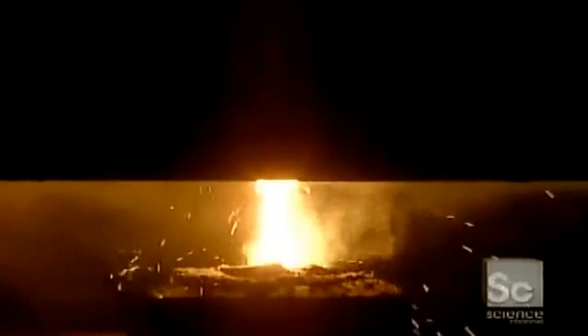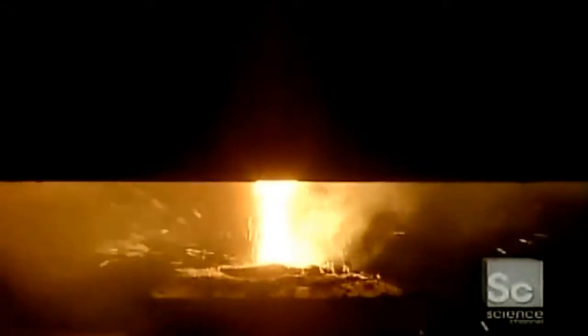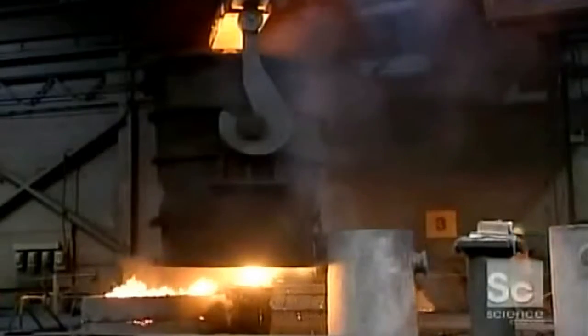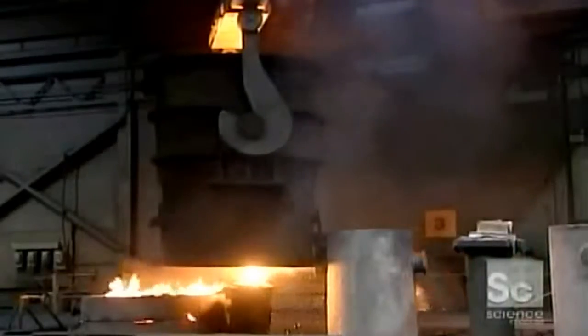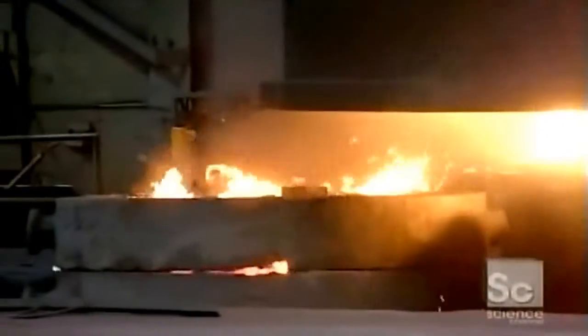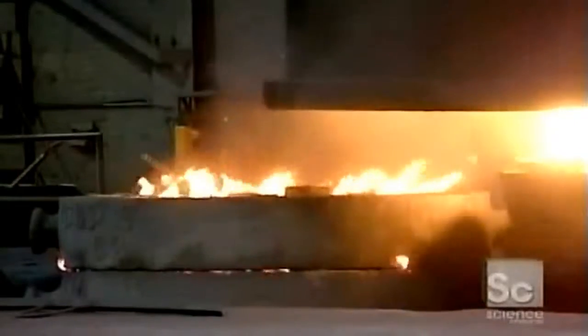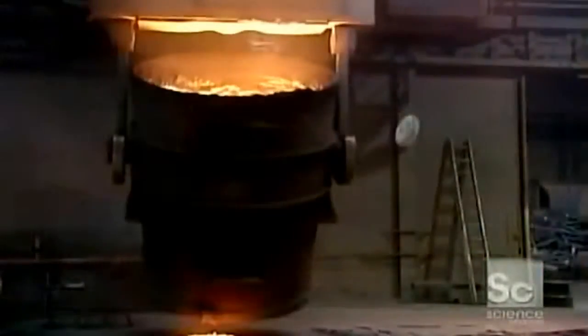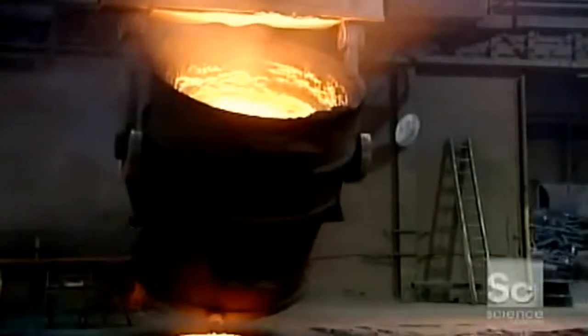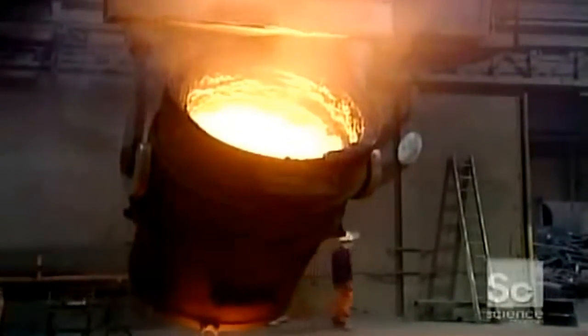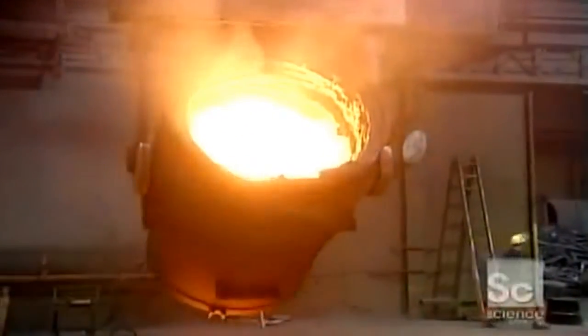Now they cast an ingot, a block of steel that they'll shape into a forging. The molten metal flows out the bottom of the ladle into a mold below. This bottom pouring, as it's called, makes for a smoother casting because liquid flowing downward doesn't swirl around as much as liquid poured sideways. This forge can cast ingots weighing up to 46 tons.